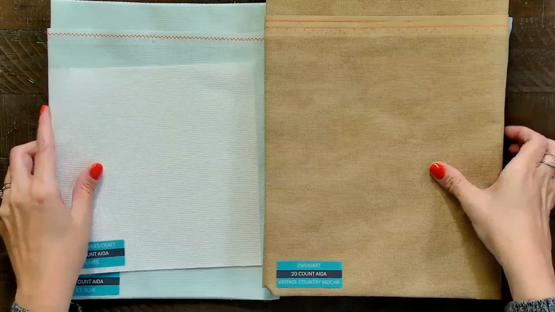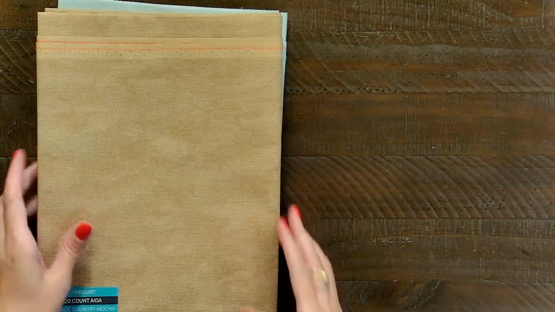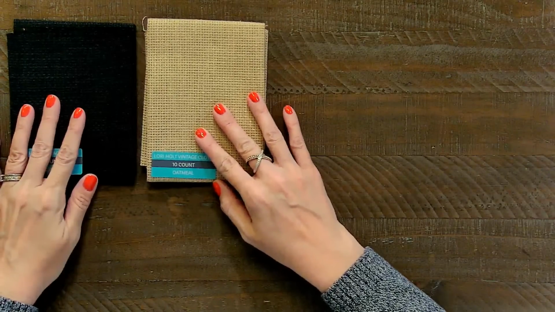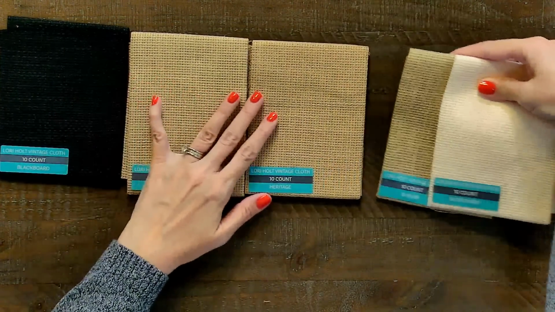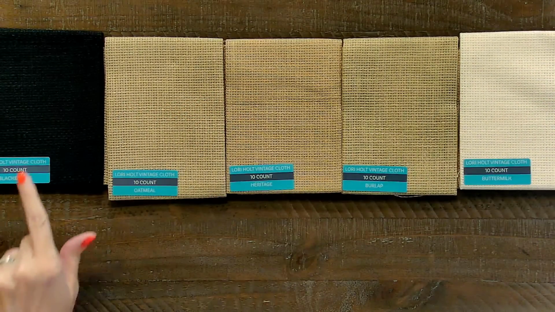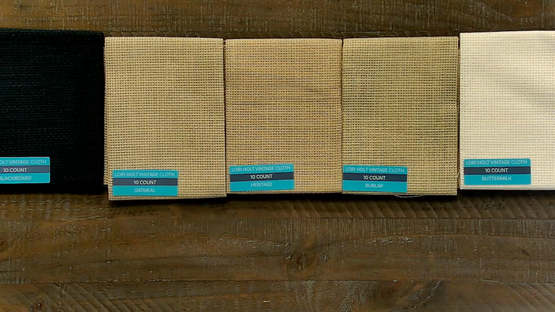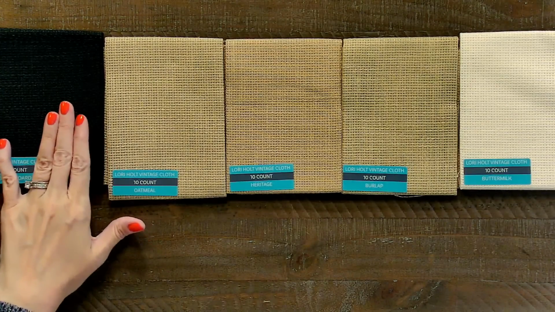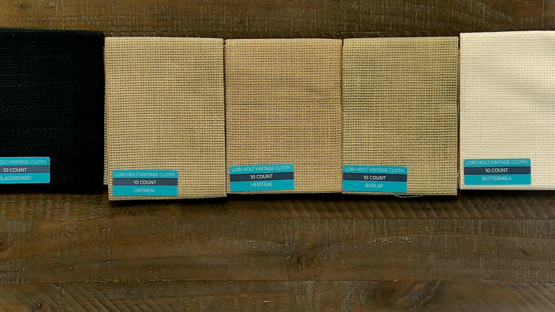So now we're going to move on. We talked about Charles Craft and Zweigart, and now I'm going to show you some of Lori Holt's vintage cloth. So Lori has Zweigart prints. What she does is she takes the Zweigart color card that they give manufacturers. She picks the colors she likes. She renames them and brands them under her name. That way you can easily find them. They're easy to buy. They're available at Fat Quarter Shop. They come in pre-cut sizes.